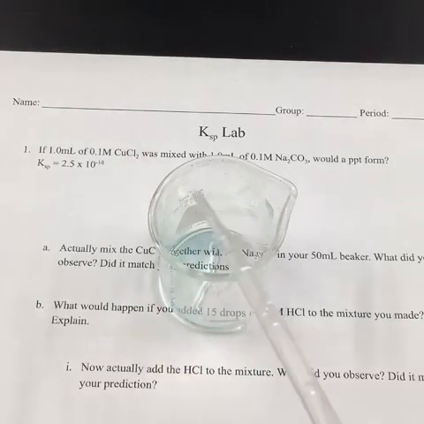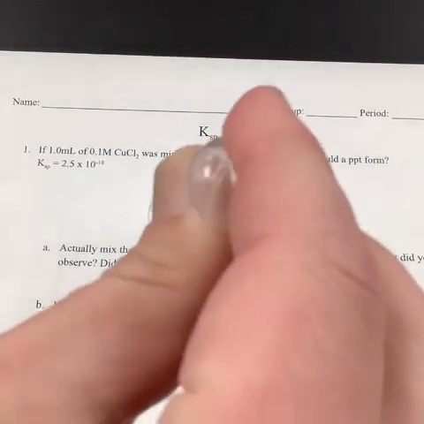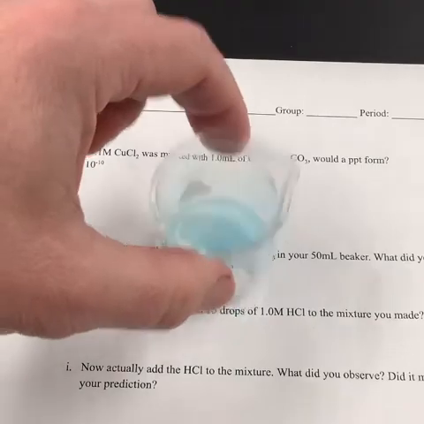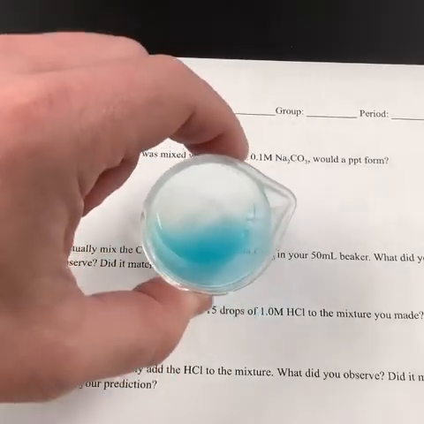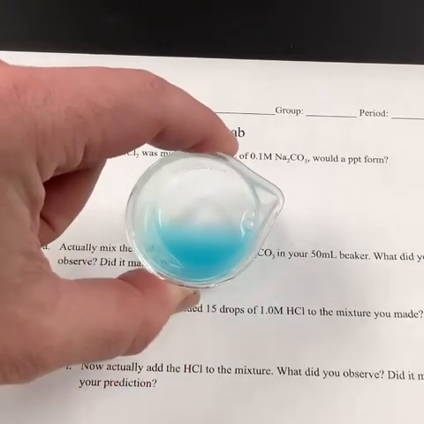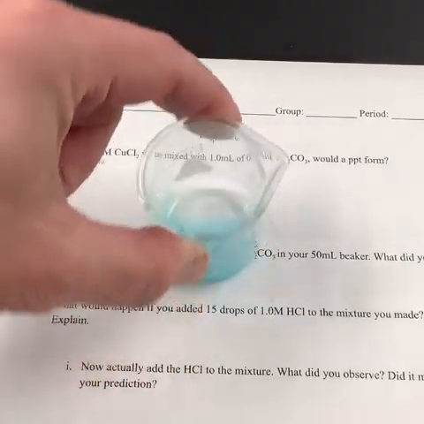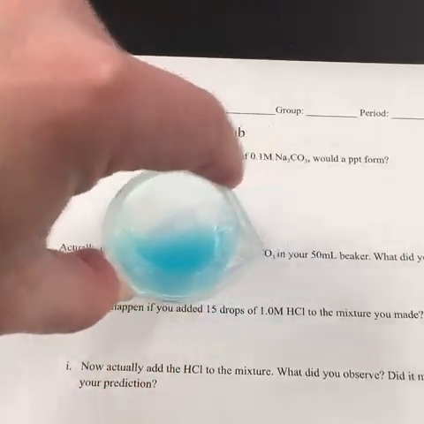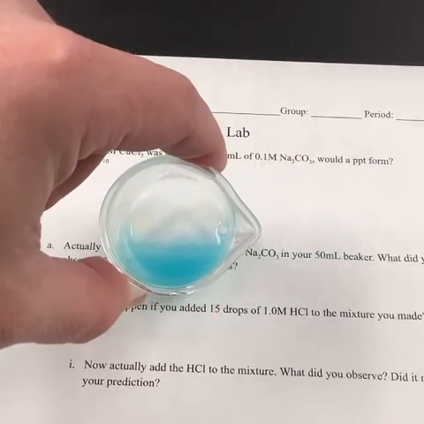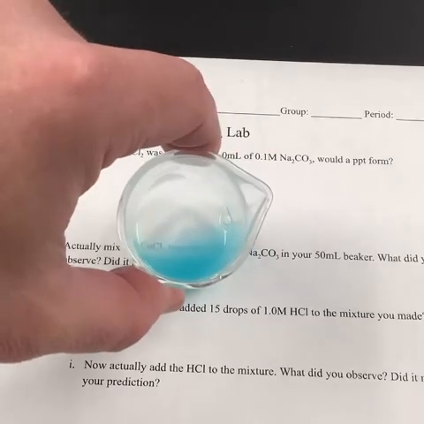And we'll squirt that in. And then once the two have been squirted, we can swirl it a little bit. And when we hold it over the writing, we can see that it definitely becomes really, really difficult to read. So there's definitely a precipitate inside of here. So hopefully your prediction matched that.